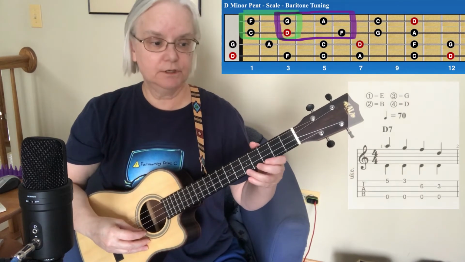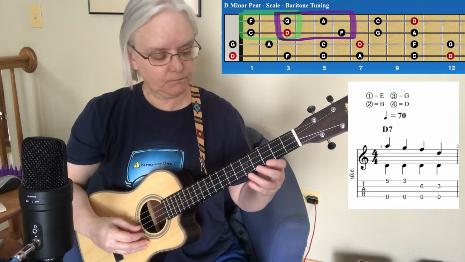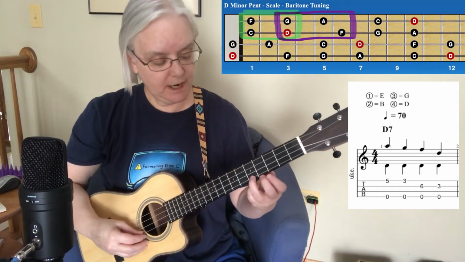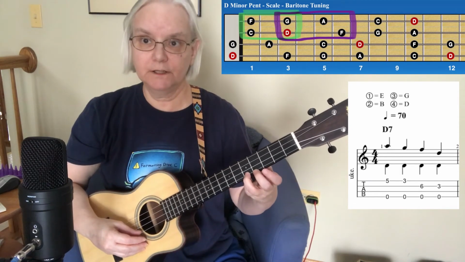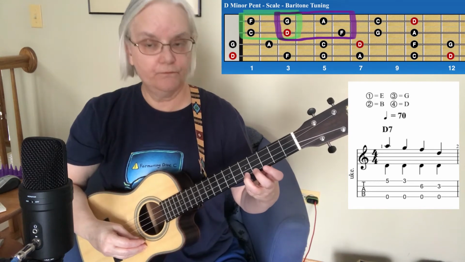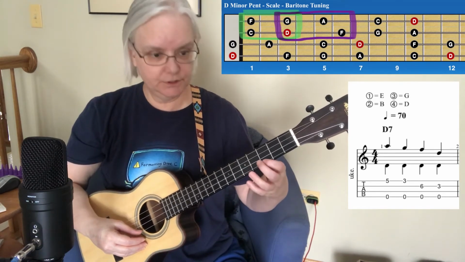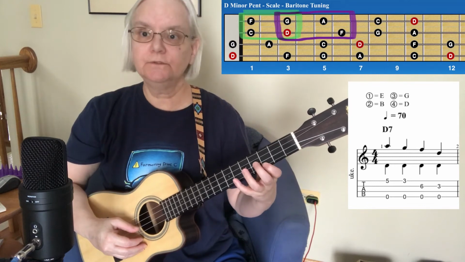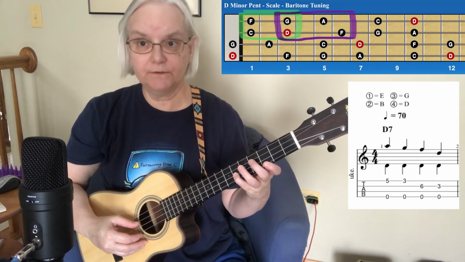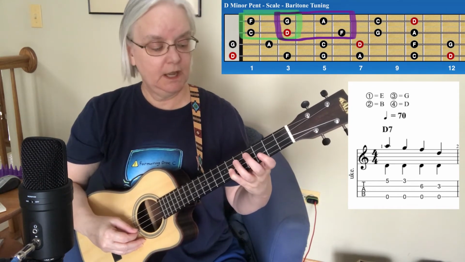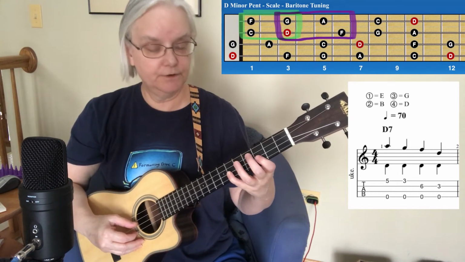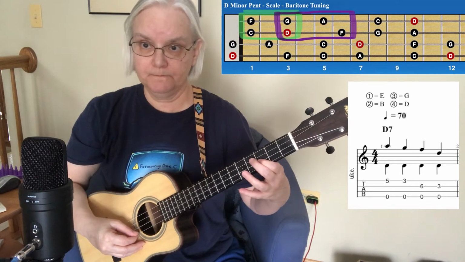In this particular collection of notes, let's play them first. We would have our 3rd finger on the 5th fret on the 1st string, 1st finger on the 3rd fret of the 1st string, little finger on the 6th fret of the 2nd string, and 1st finger on the 3rd fret of the 2nd string.